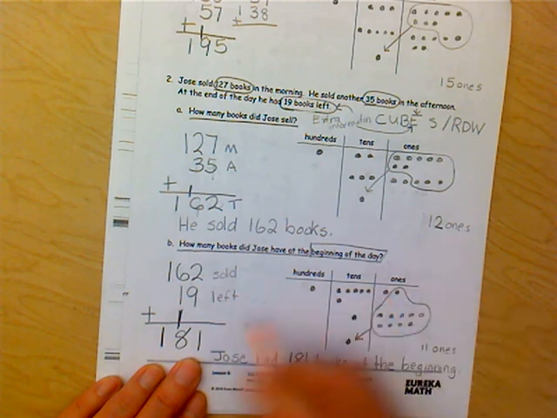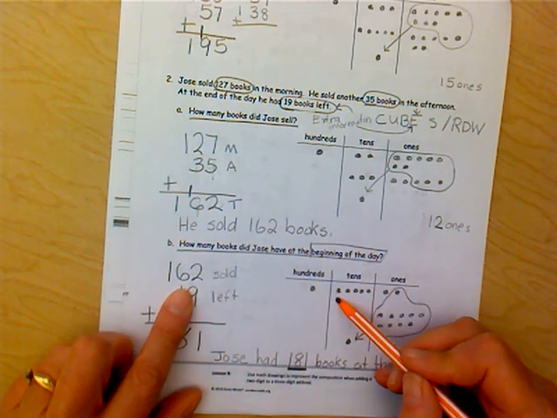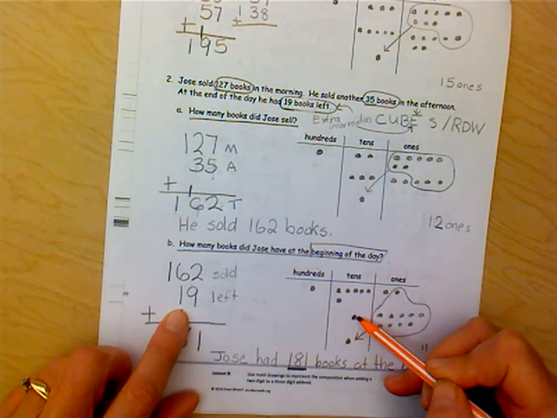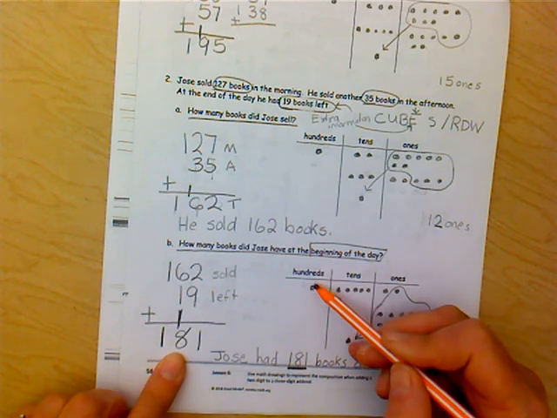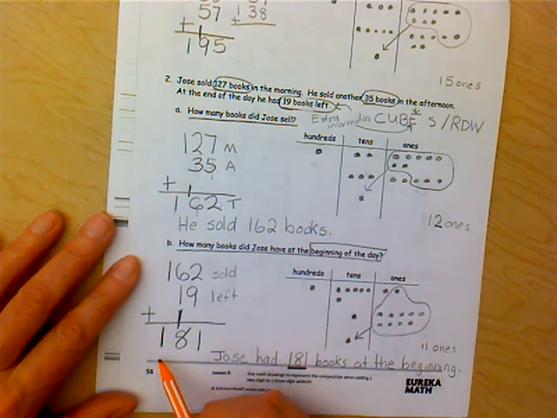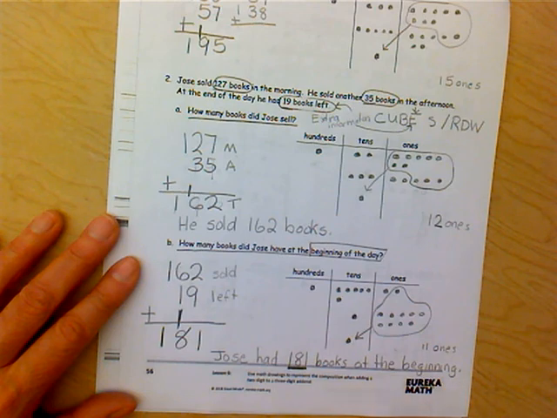So I'm adding that 1 1 and putting it in my 1s column. Then I'm adding 6 10s and 1 10 gave me 7 10s. Plus 1 more 10 gave me 8 10s. 100 plus 0 hundreds gave me 100, which gave me a total of 181. Jose had 181 books at the beginning.